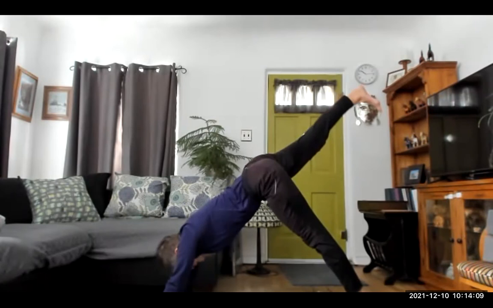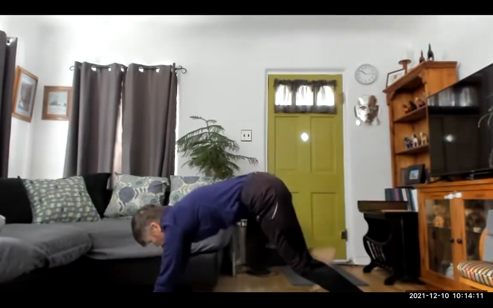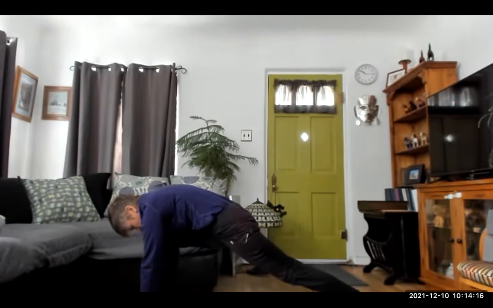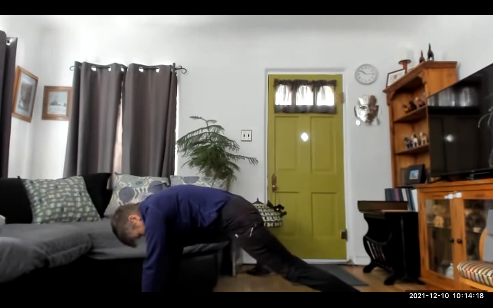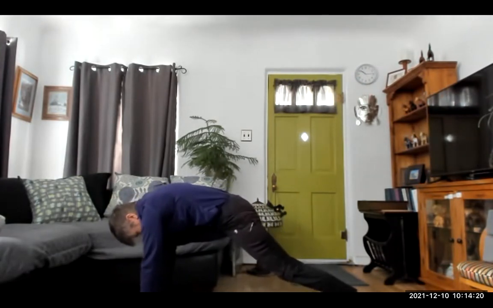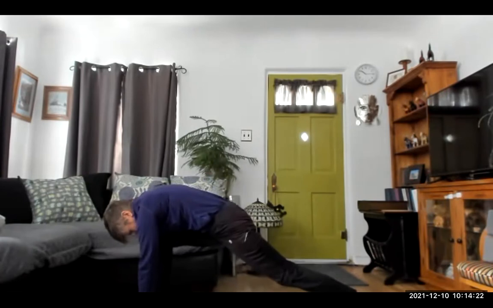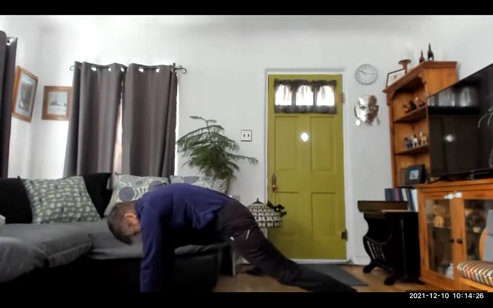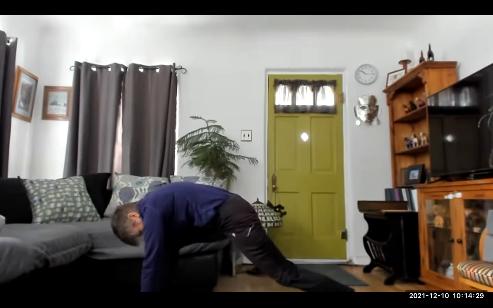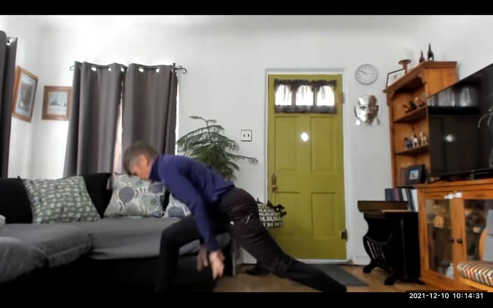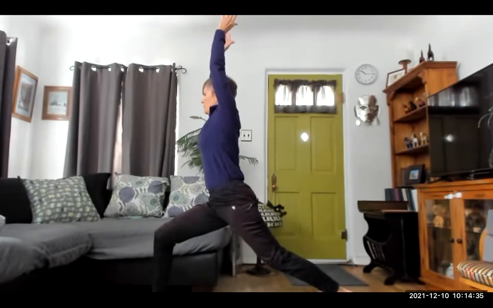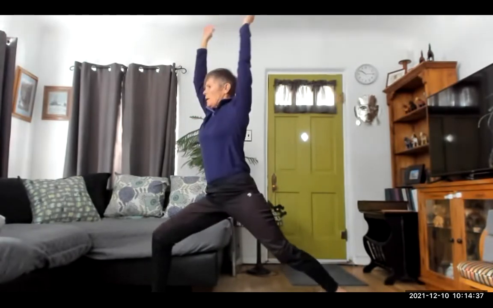Inhale the right leg out. And exhale, round through your back. Bring the foot forward between your hands. And now take some circles here with your hips. Both directions. Inhale, press up. Crescent lunge. Exhale, turn your back foot, open up. Warrior one.